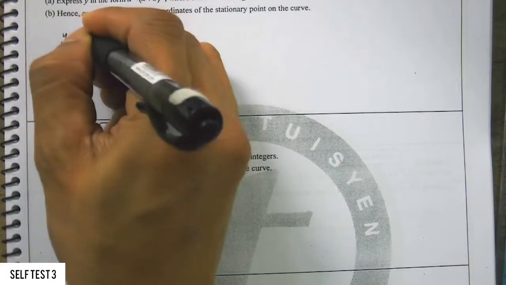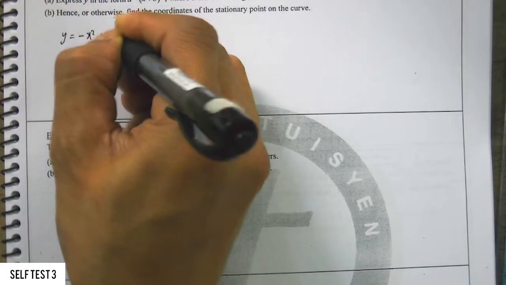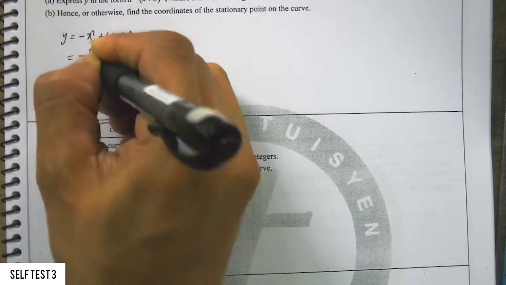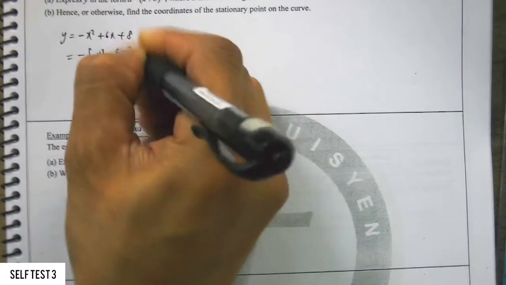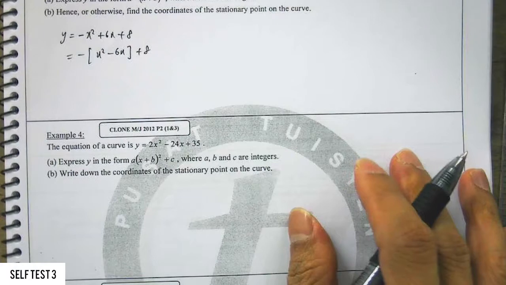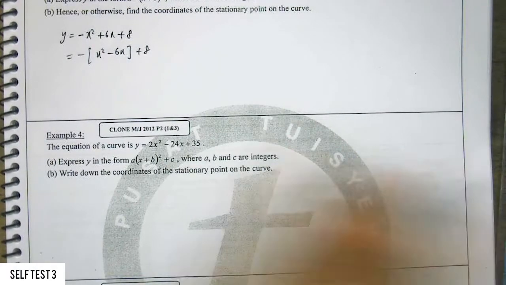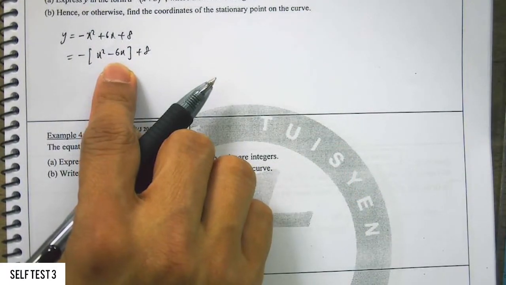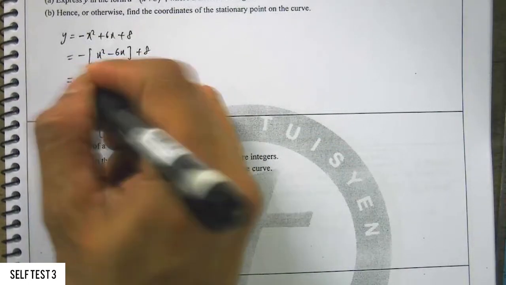I need to take out the negative first. So I start by taking out the negative. Maybe I rearrange it first if you can't see it. I take out the negative. This is 6x. Keep the 8 outside. Alright? Correct now. Now this one becomes negative 6. Isn't it? Now next we need to complete the square.